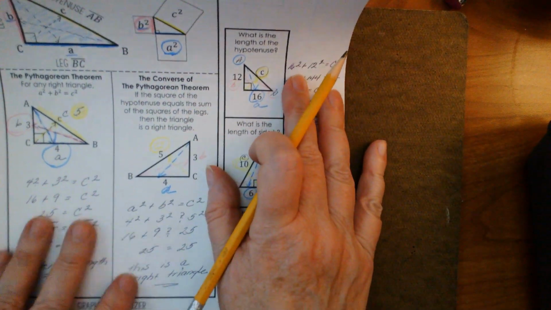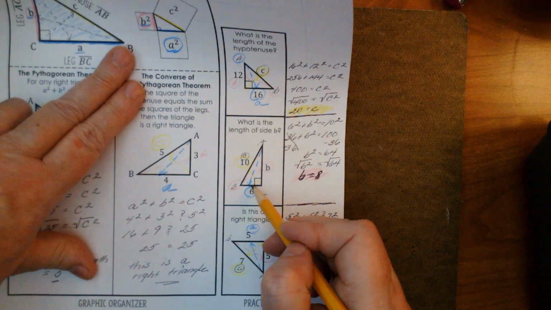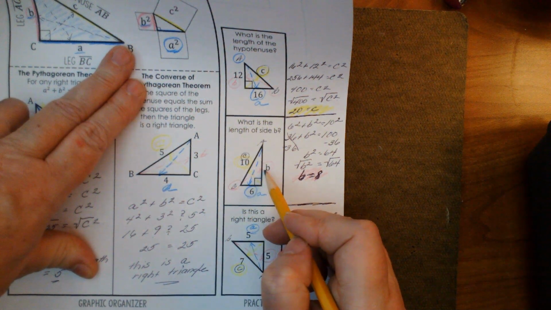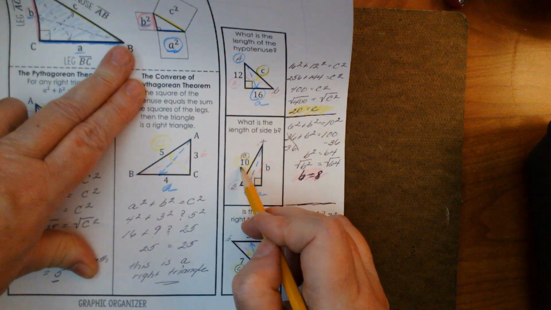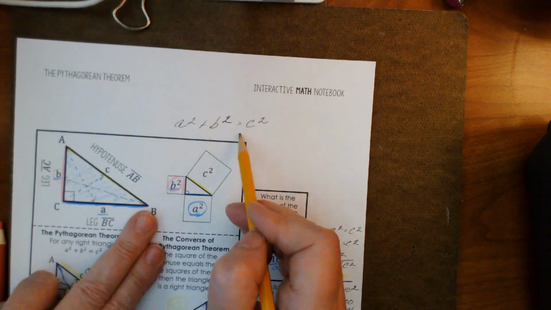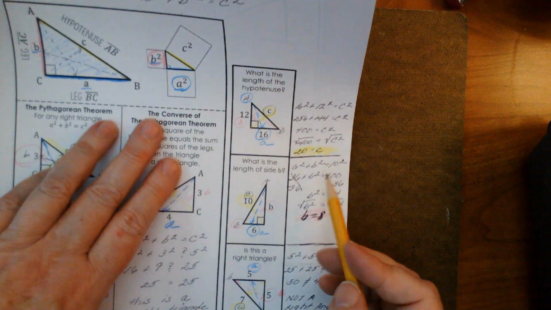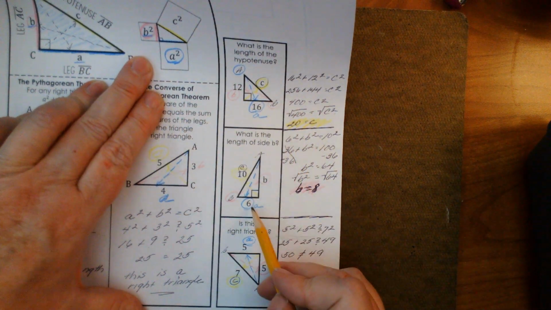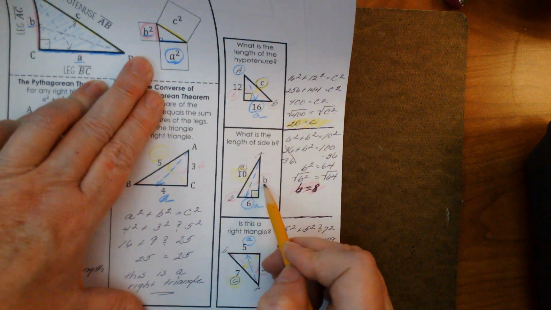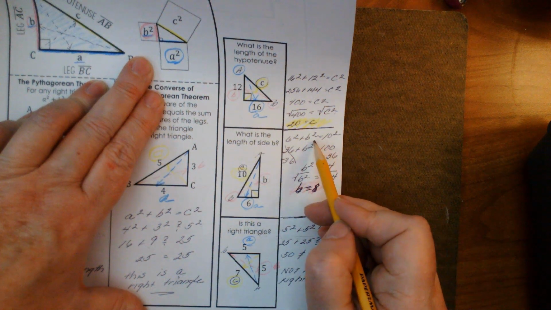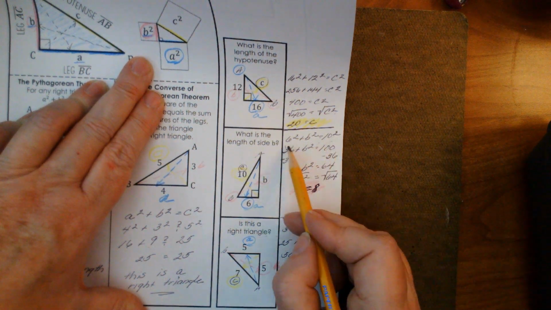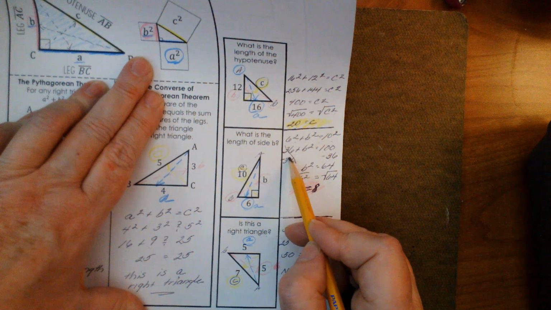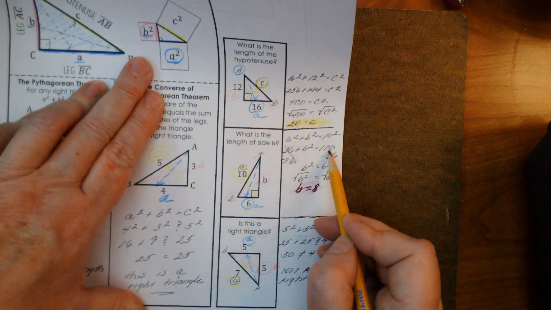Now, this one, they gave us A, but B we didn't know, and C we do know. So again, we're going to use A squared plus B squared equals C squared. It's going to go 6 squared is A, B squared is unknown, so B squared equals 10 squared. So 6 times 6 is 36 plus B squared equals 100.